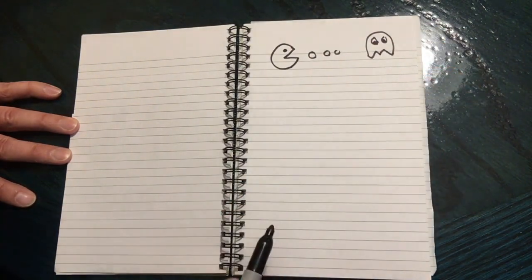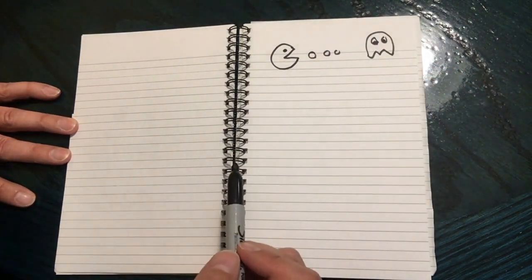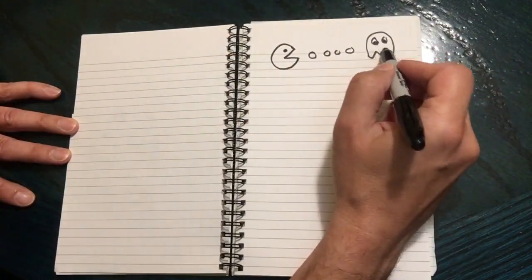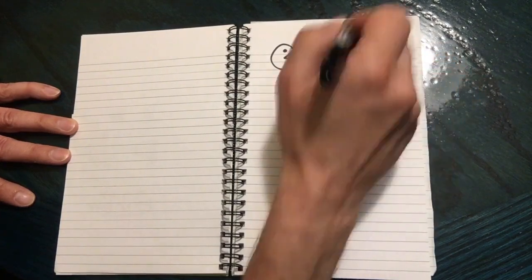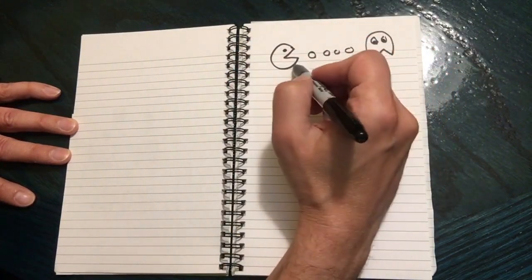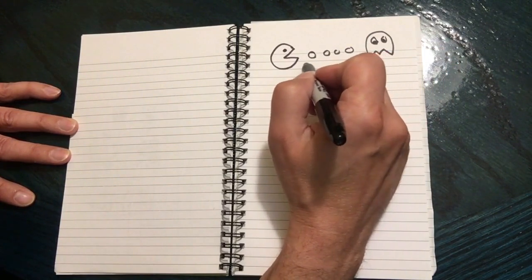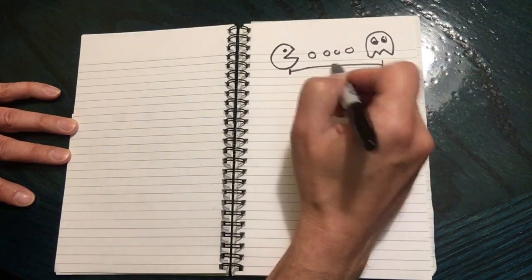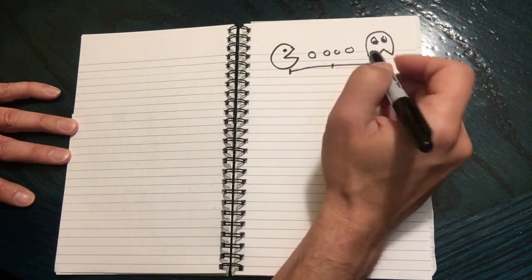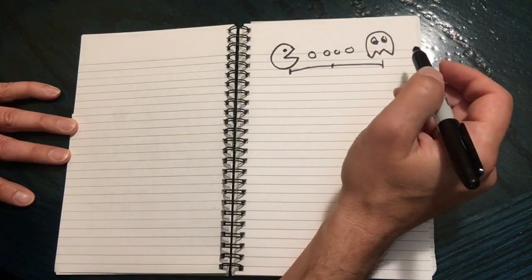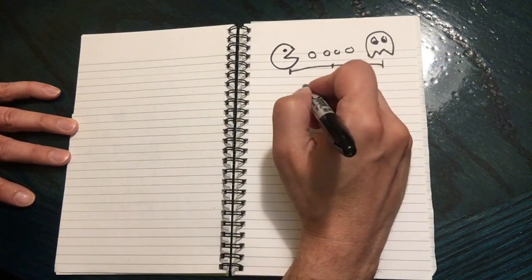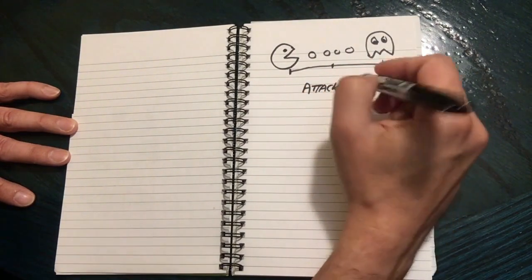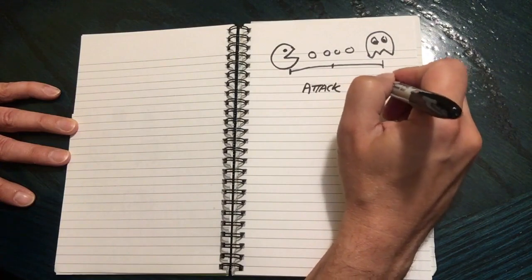Right? So how were these ghosts programmed to interact with Pac-Man? Here's how. The ghost would move around a maze, Pac-Man would move around the maze, and the system was constantly determining how far the ghost was from Pac-Man. How far or how close. And depending on that distance, a ghost would respond in a particular way. So some ghosts would attack Pac-Man. And some would run away.